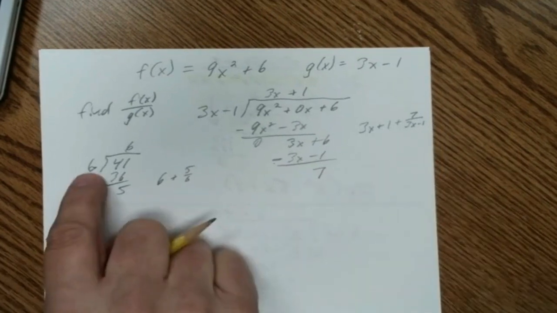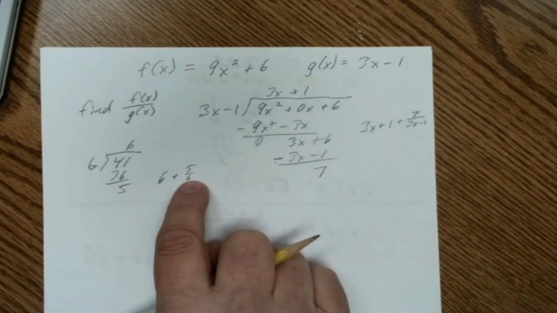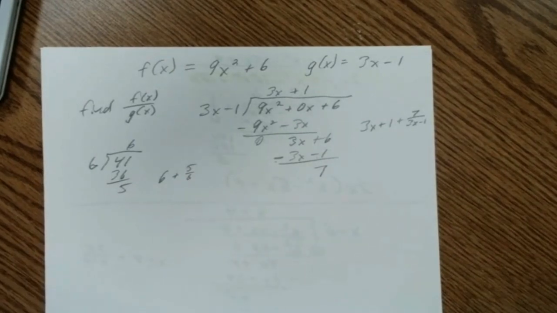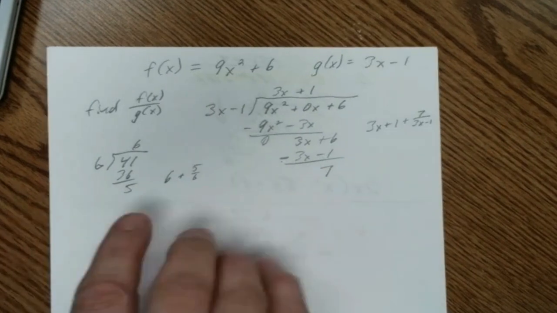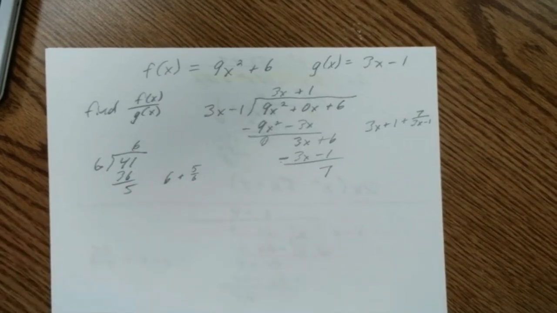Whatever you're dividing by is the denominator of your fraction. So this is taking you back to some old school long division, but we're doing this with polynomials. So it's important to do the practice problems on this because it's probably been a while since you've done a whole lot of long division, especially when you're dealing with x's and y's inside of your division.